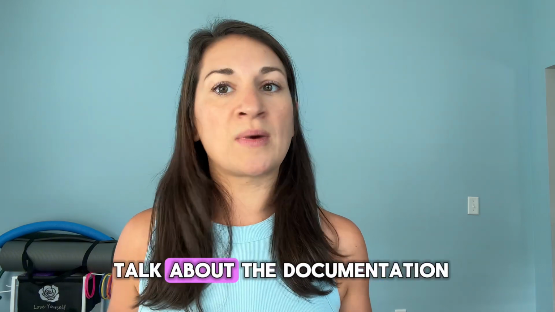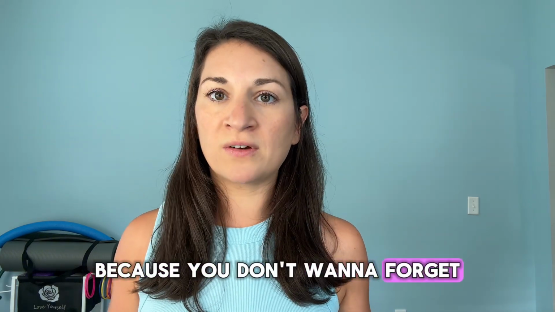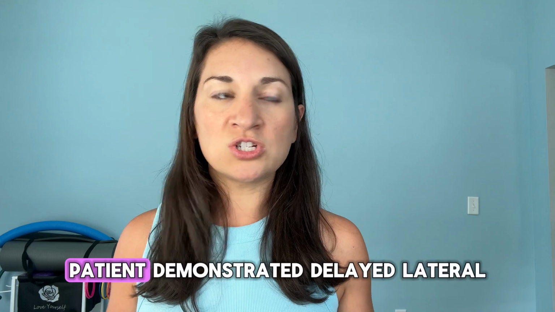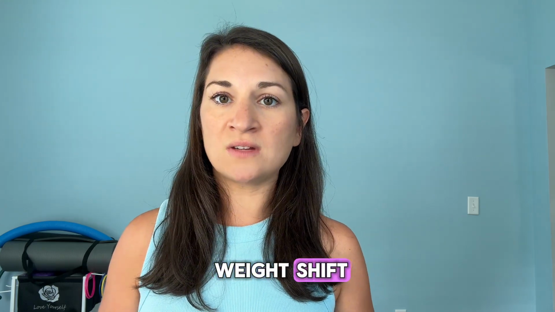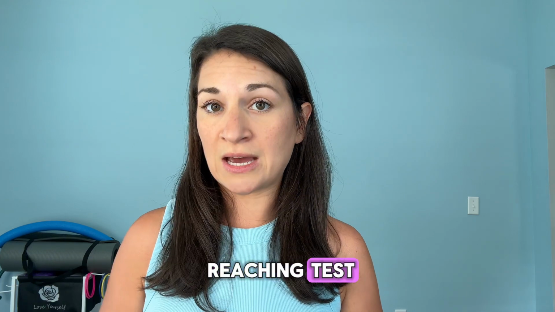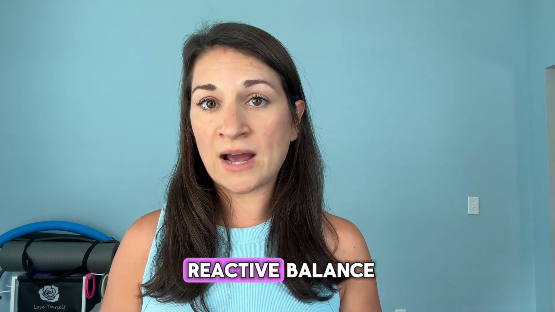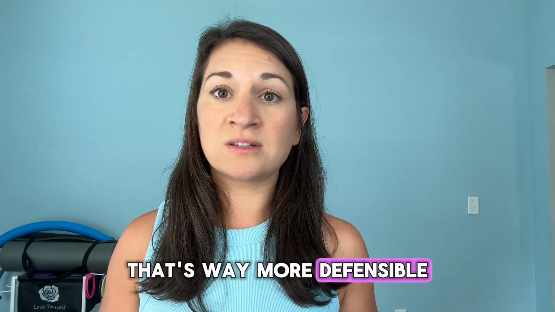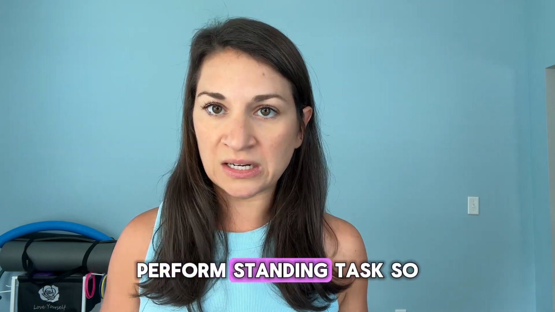And now let's talk about the documentation, because you don't want to forget why you're documenting these strategies, and that's going to be key. So here's an example. Patient demonstrated delayed lateral weight shift and poor reactive stepping during grooming. Provided dynamic reaching tasks with perturbations to improve reactive balance and midline control in standing. That's way more defensible than just saying perform standing tasks.